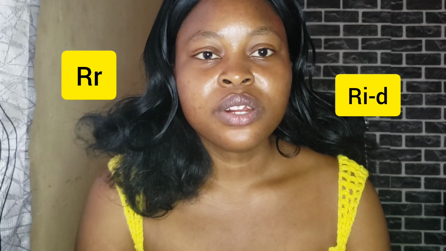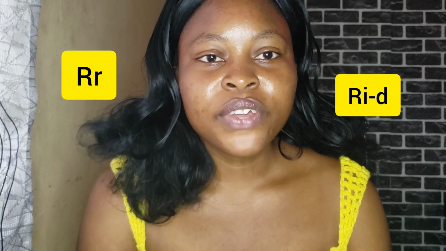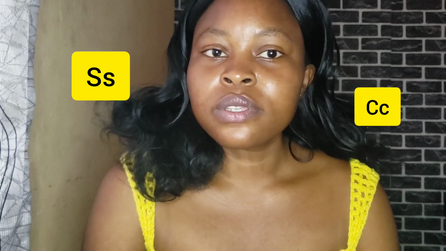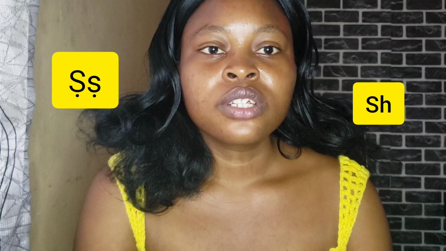Then we have re, just like read. So read. We have S. This is pronounced as letter S in the English language. So S. Then we have she. It is written as the formal letter S, but it has a dot under, so that's what differentiates it. So she, it is pronounced as SH.